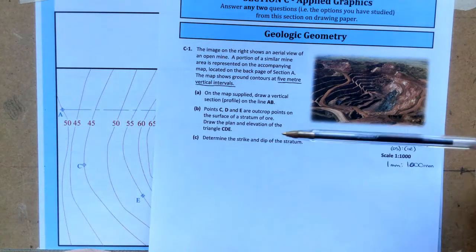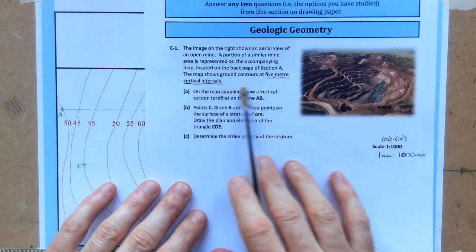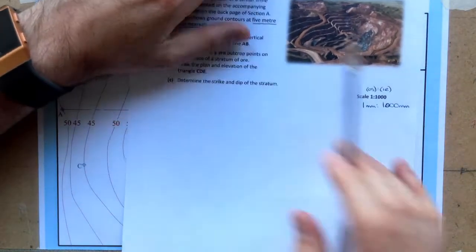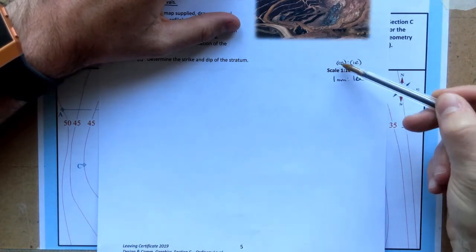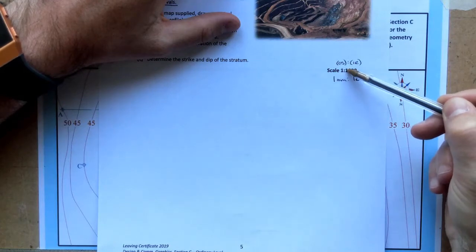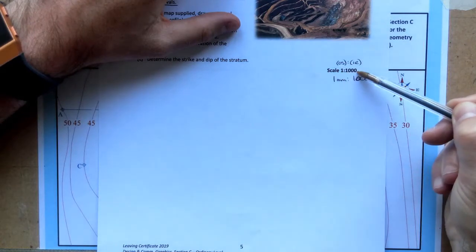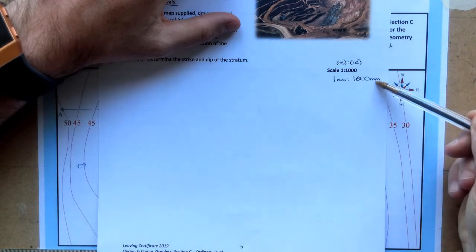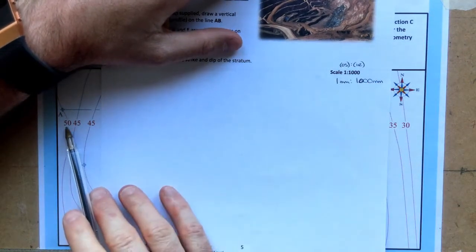First of all, what we have to be aware of, as I said, is the 5 meter vertical interval. If you look here, we can see 50 to 45, the gap between them is 5. Now if we come over to our scale, our scale is 1 is to 1000. What that means is 1 on our sheet is to 1000 in reality, so 1 millimeter on my sheet is to 1000 millimeters in reality. Now we know that 1000 millimeters equates to 1 meter. So what do I have to multiply this by to make up 5 meters, which is the distance between our contours?